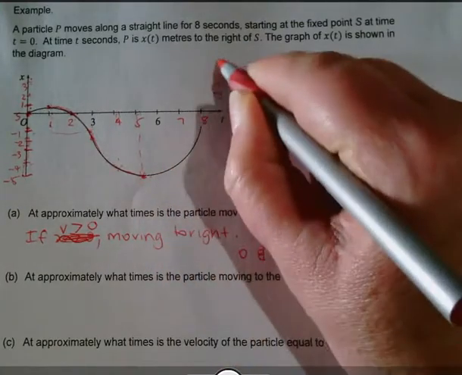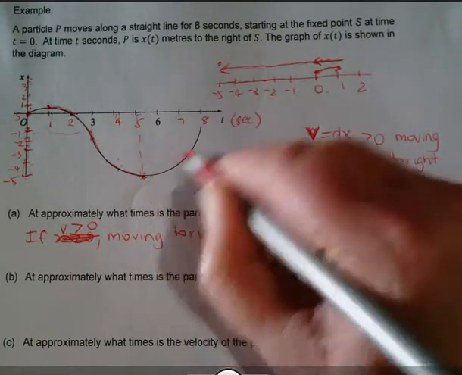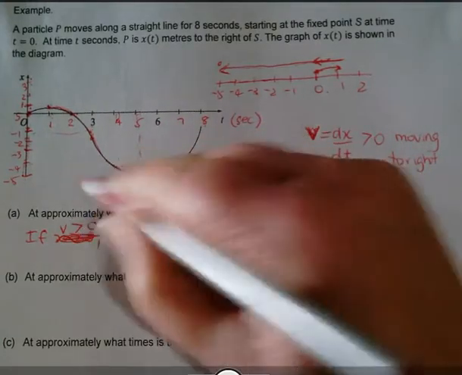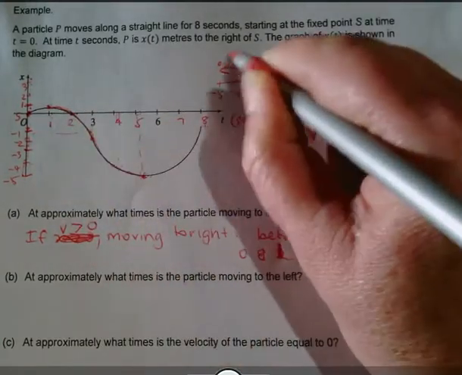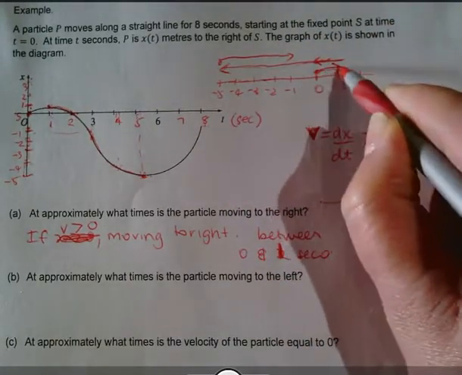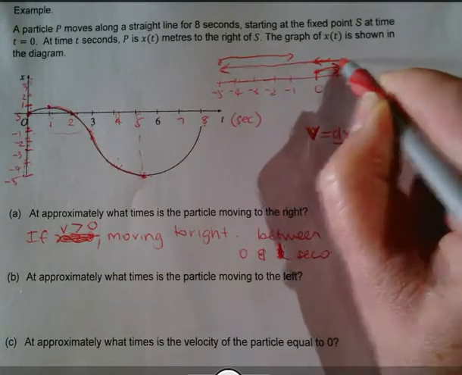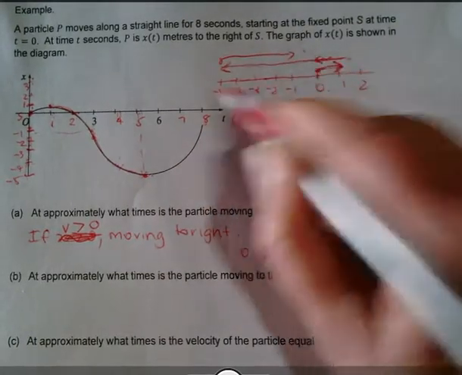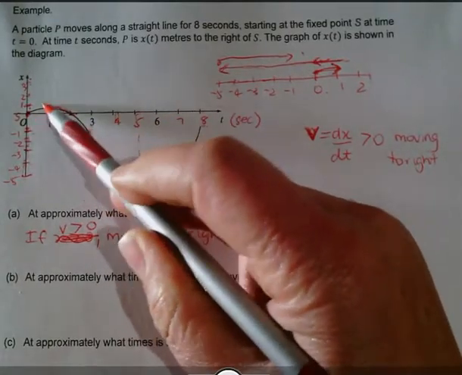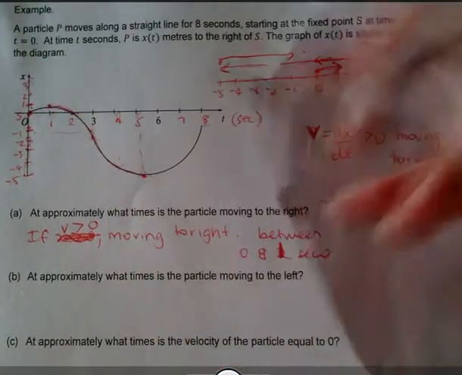And then I'm here at -5, but by the time I get back to 8 seconds, it looks like I've moved from -5 back to about -1, so I've traveled back here. So I can see I'm traveling to the right here, to the left, and then to the right.